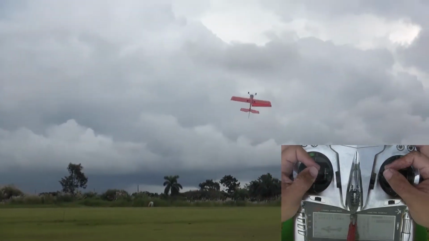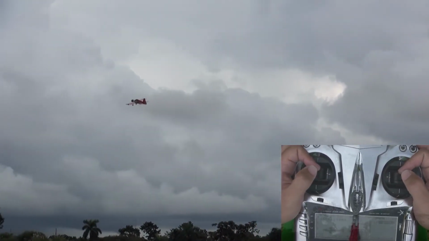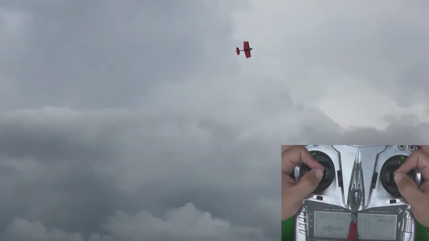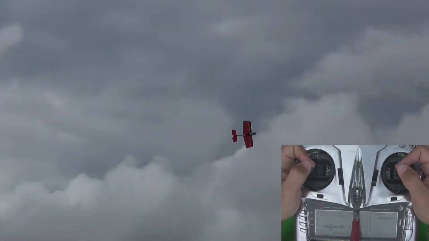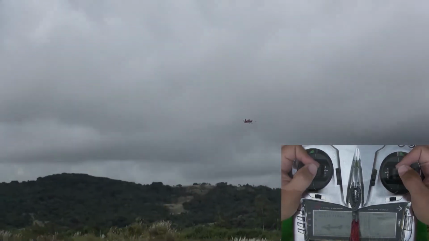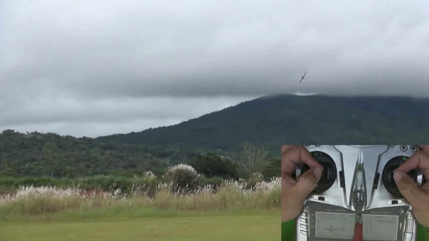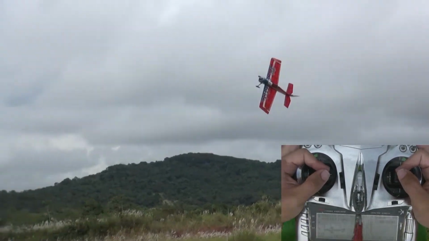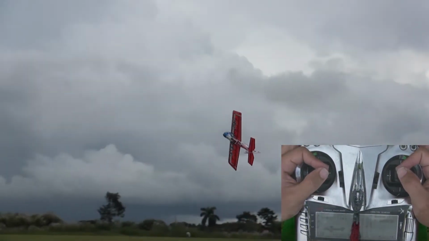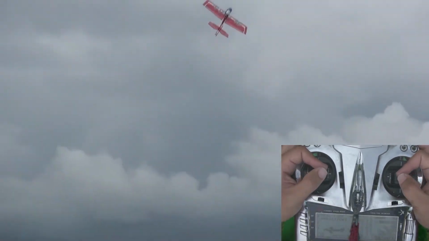The only difference is that for the normal knife edge, you are in low rates, while for the high alpha knife edge, you'll be using full high rates. To do this maneuver, start by flying slow and level and enter a knife edge. Gradually apply and hold full rudder and control the plane's speed and angle of attack with the throttle.